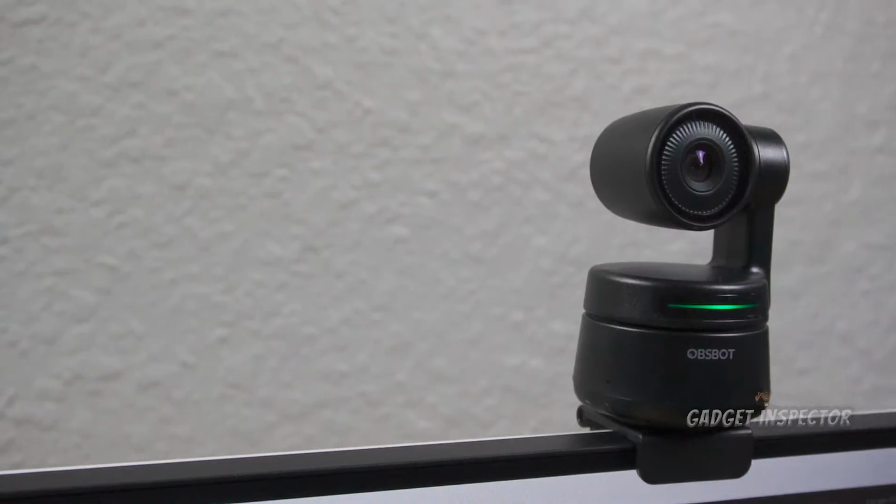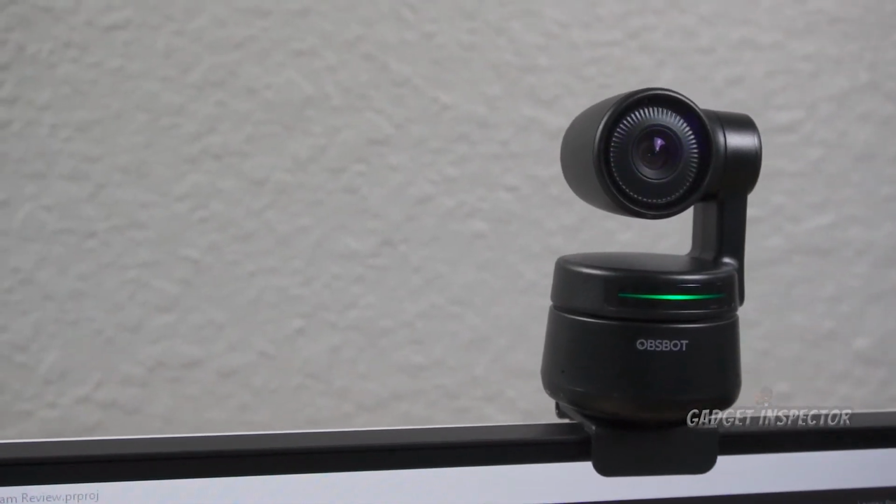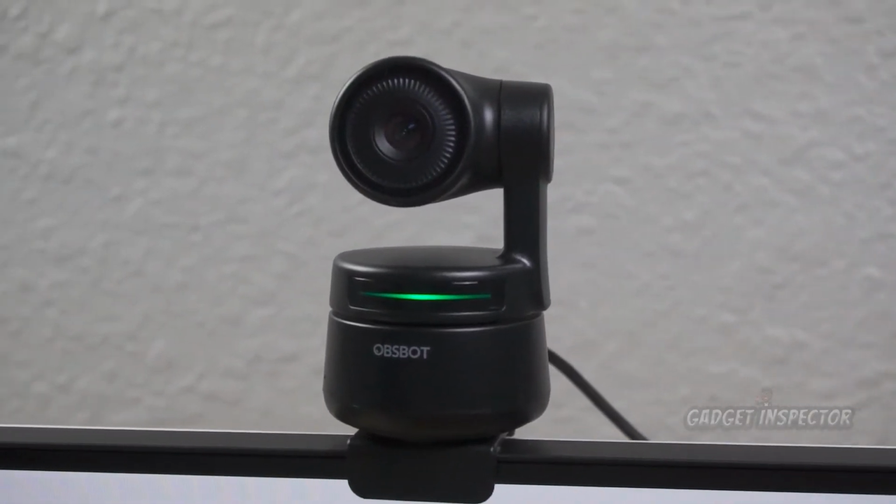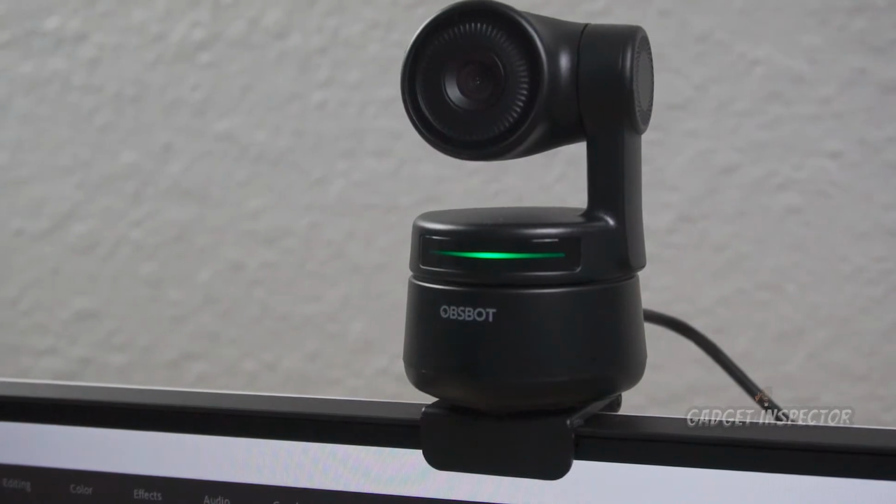Okay, now I'm going to give you a few specs, just a few things that I think are important, some of the more notable things. So first off, resolution and frame rate. The webcam films at 1080p, 30 frames per second. That's the highest resolution and frame rate, and there are some lower options that you can select. I'm not sure why you would, but you can. The zoom is 2x zoom, so it'll zoom in 2 times. And the field of view is 90 degrees.